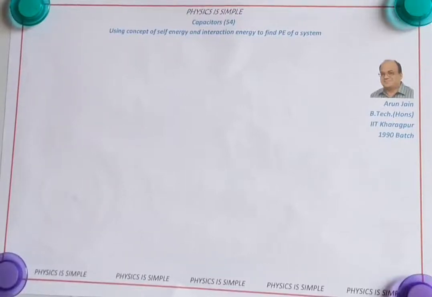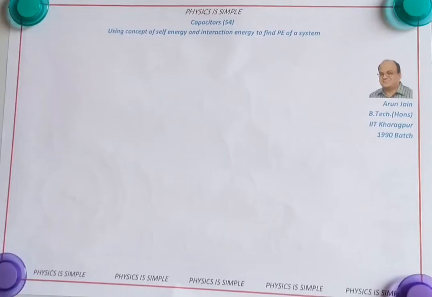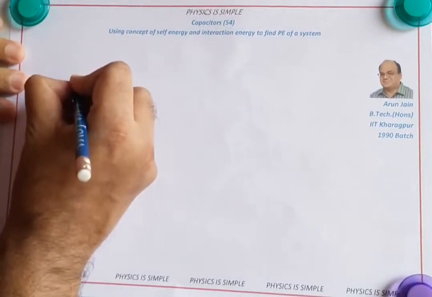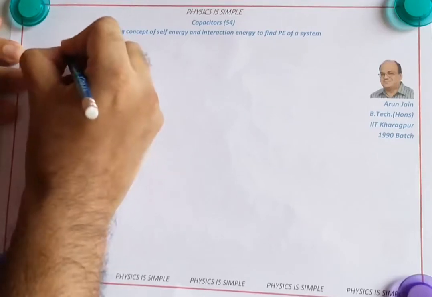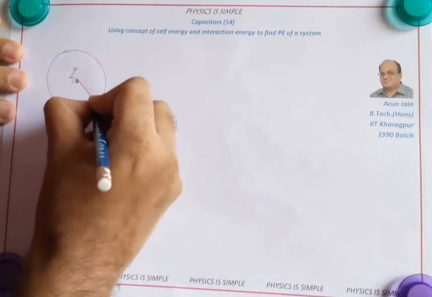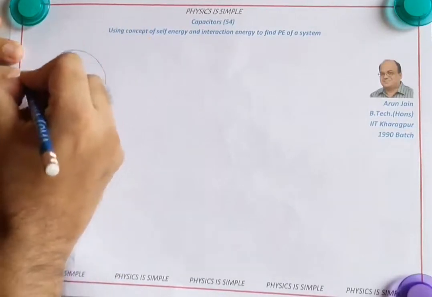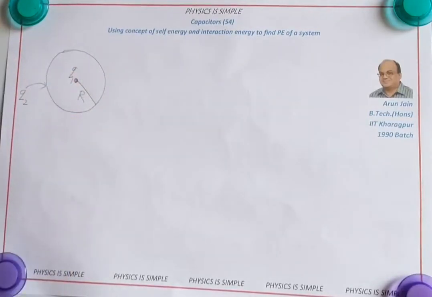In this lesson, we'll find the potential energy of a system using the concept of self energy and interaction energy. So here we have a point charge Q1 surrounded by a thin spherical shell of radius capital R having charge Q2. Now we have to find the potential energy of this system.